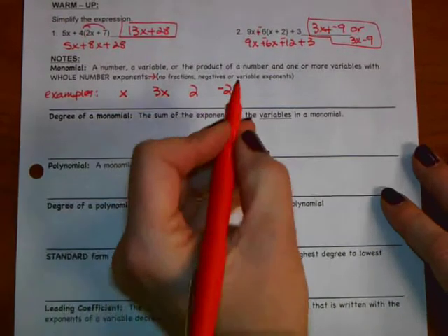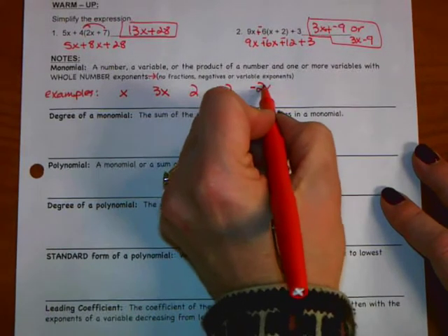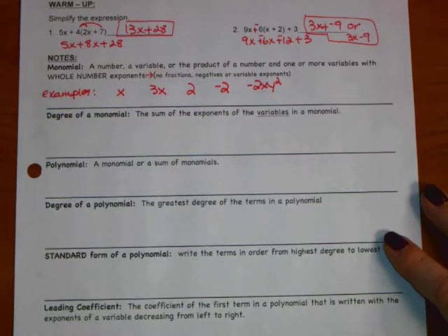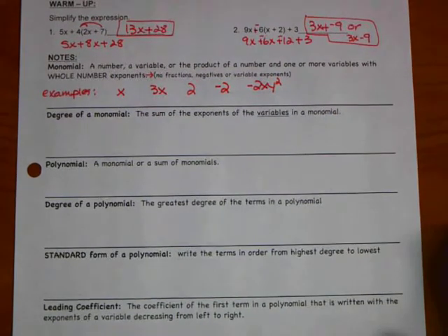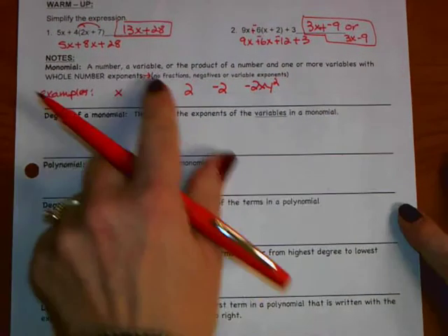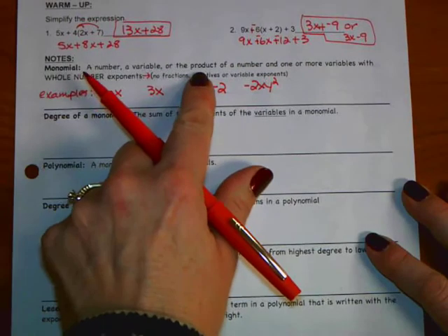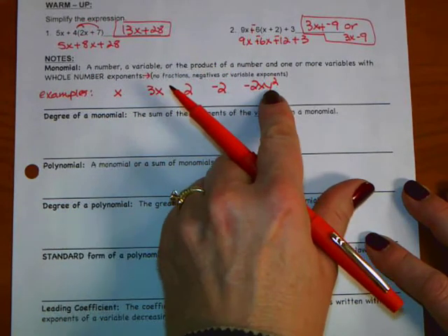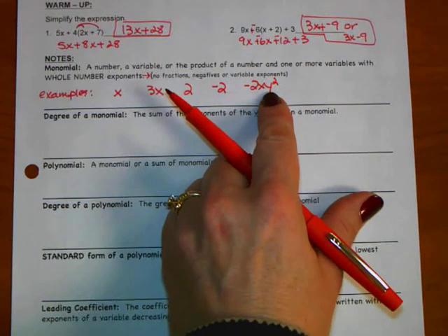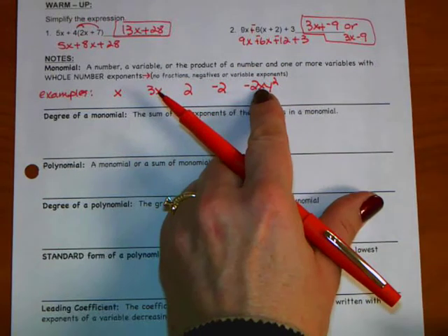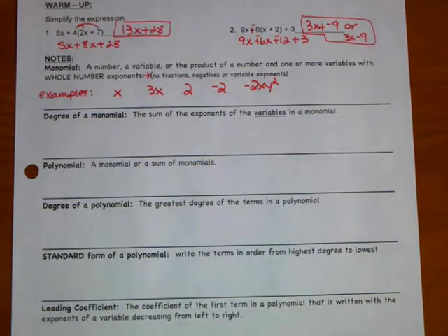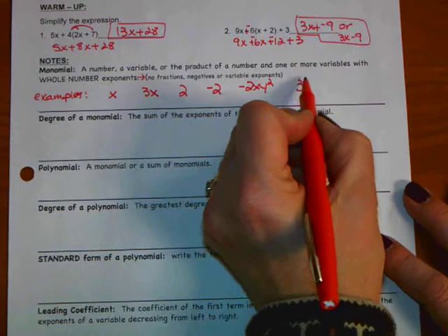Okay, let's keep going. How about this? What if we have -2xy squared? Does that meet the definition of a monomial? Let's read it again. A number, a variable, or the product of a number and one or more variables with whole number exponents. That meets the definition, doesn't it? That's a monomial. It's the product of a number and 2 variables with a whole number exponent. Yep. It's a monomial.